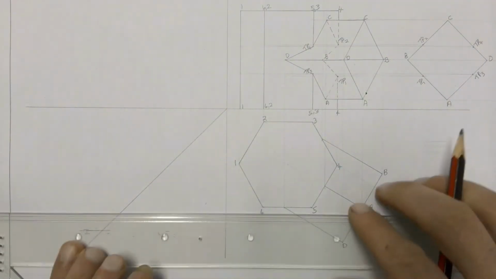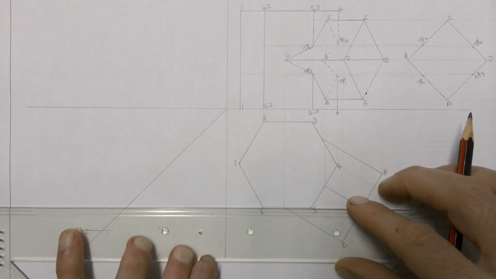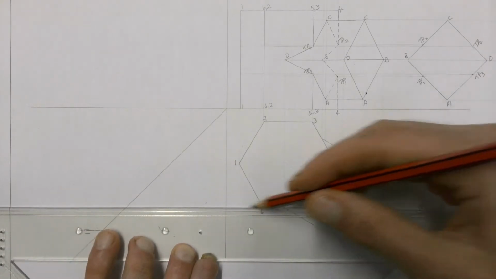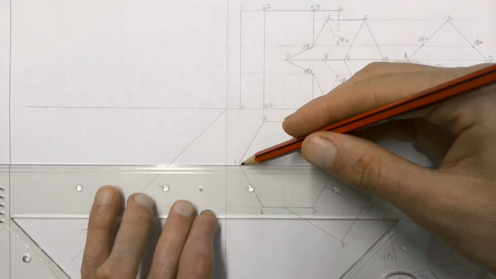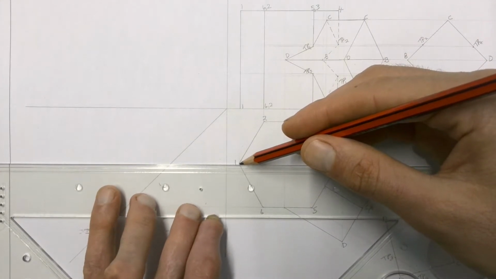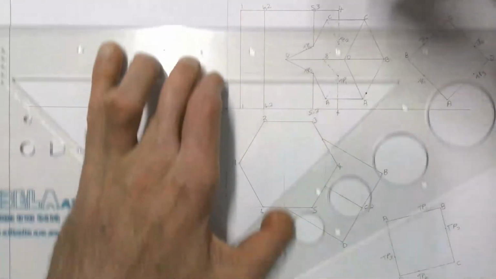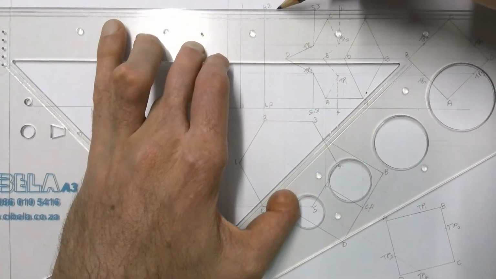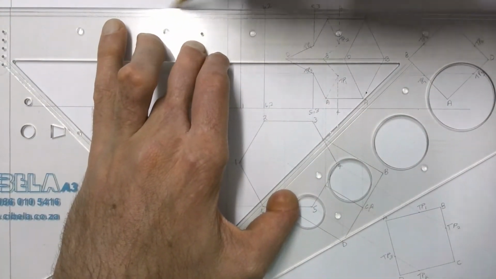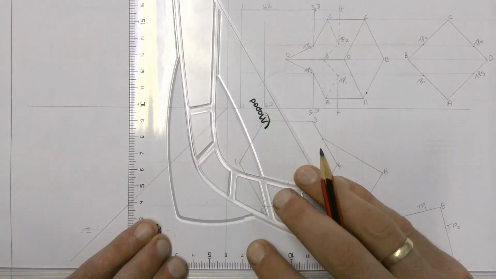I'm going to start off with my main pipe, and I'm going to draw out my main pipe. So I'm going to project each of the points of my main pipe across, and then the top of my main pipe, and then my front view, and then project each of them up.